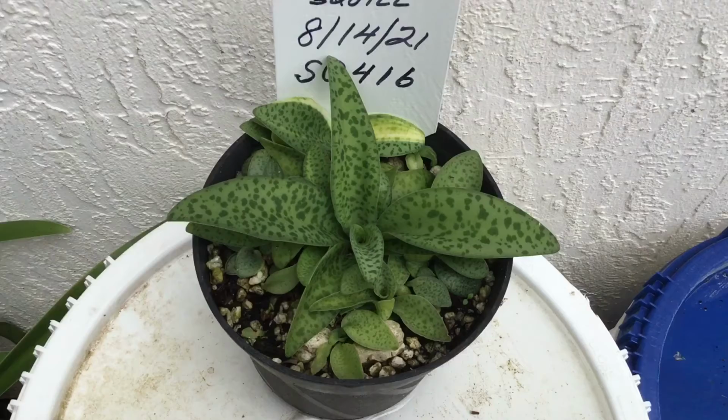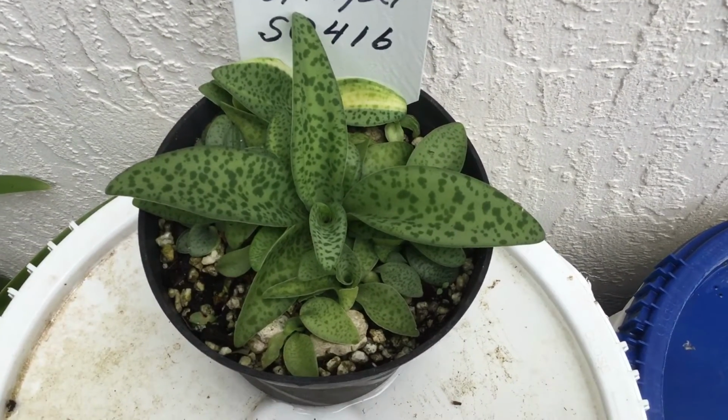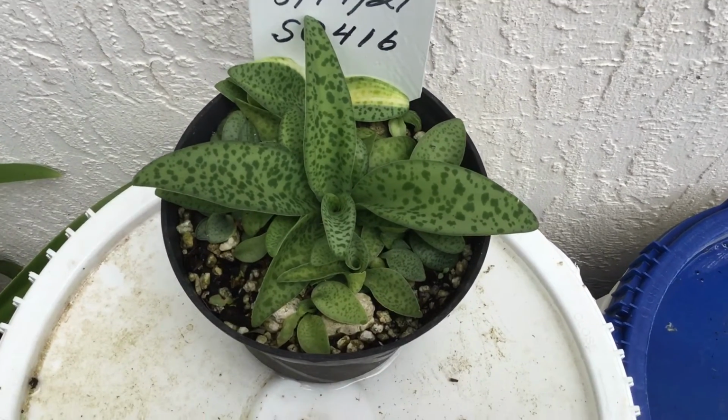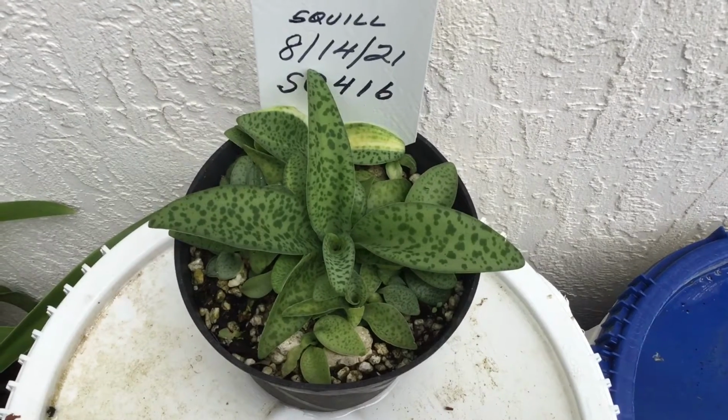The reason I was able to pinpoint it was the larger version of the Squill plant, and you can see by the unusual spotting on the leaves. This is what makes it stand out. This is what's called a Squill plant.